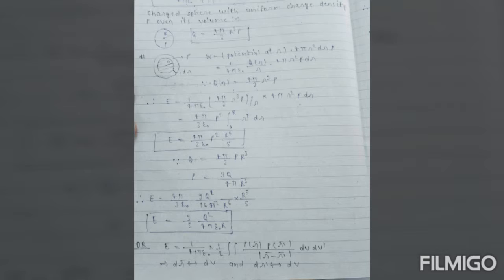Now, potential at r due to this sphere that is of radius small r is going to be equal to 1 over 4 pi epsilon 0 times the charge inside this r radius sphere divided by r, times 4 pi r square rho dr. Charge inside the sphere of radius r is 4 pi by 3 r cubed times rho, and therefore the energy of this distribution is going to be 1 over 4 pi epsilon 0, 4 pi by 3 r cubed rho, divided by r, times 4 pi r square rho dr.